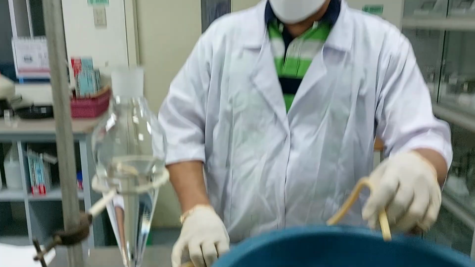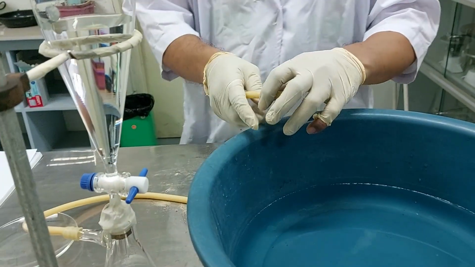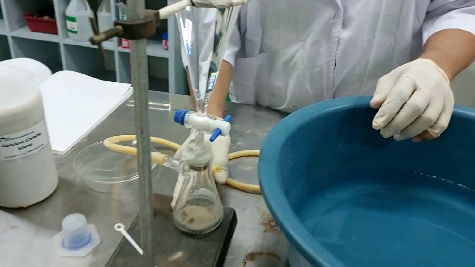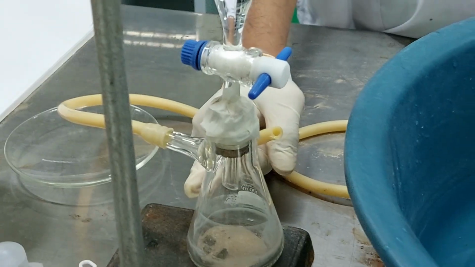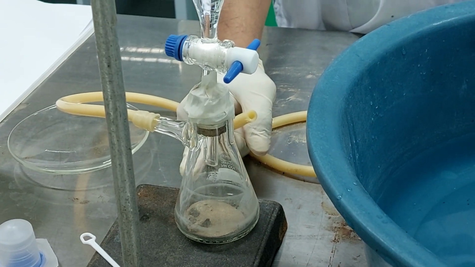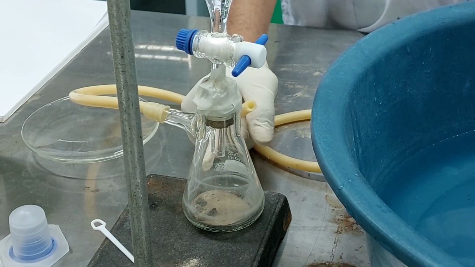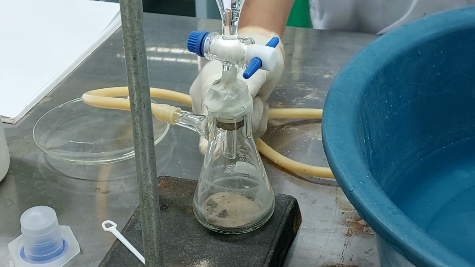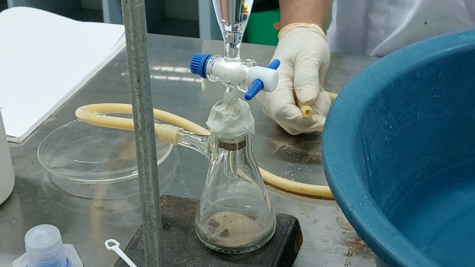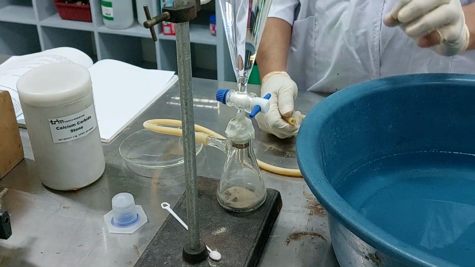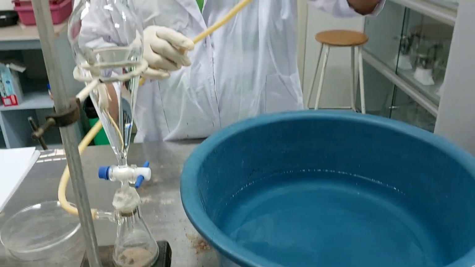Here, how is the acetylene produced? You have the calcium carbide. The water is added drop by drop, not all at once, because it will generate a lot of acetylene gas and it might explode. So in the synthesis of acetylene, you have to be very careful that you are just adding the water drop by drop, and the gas will come out here.